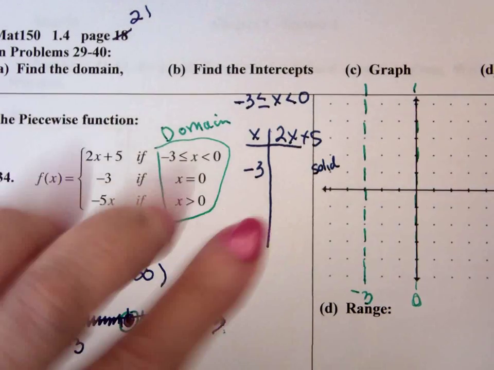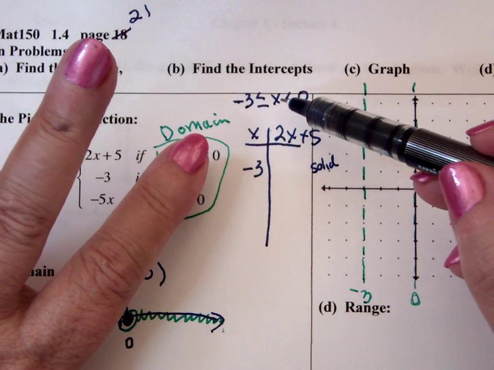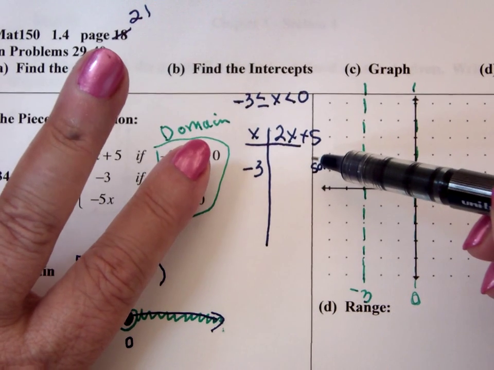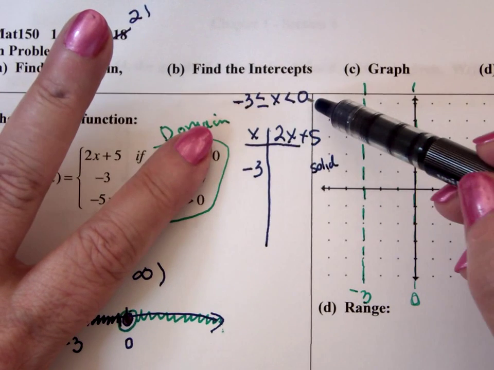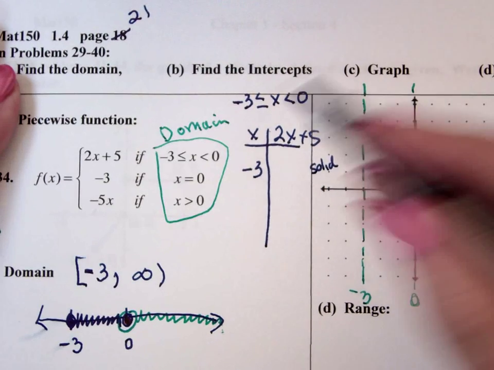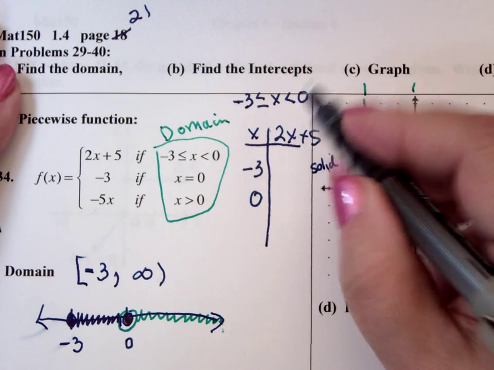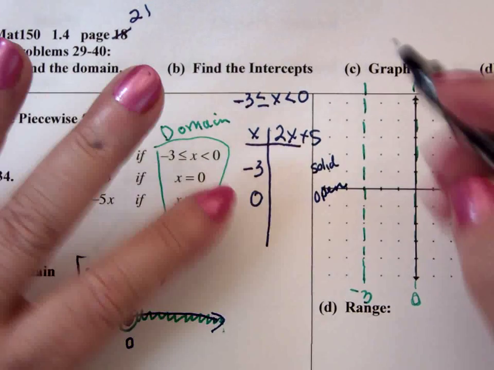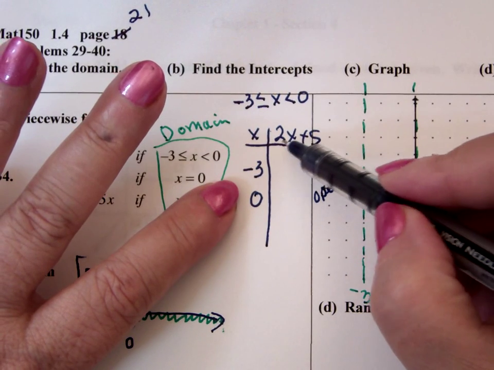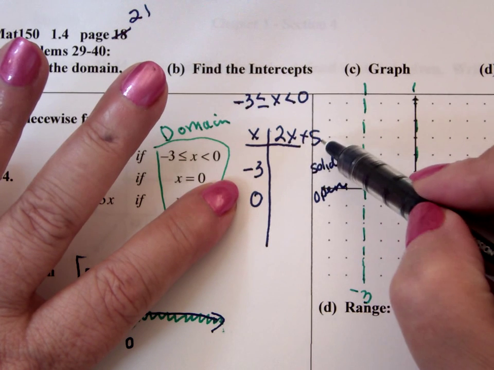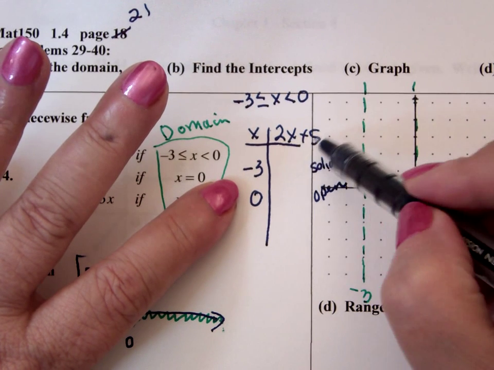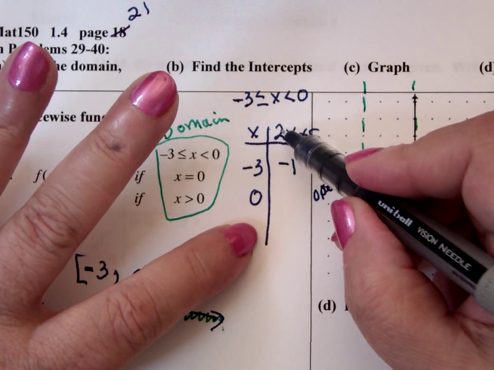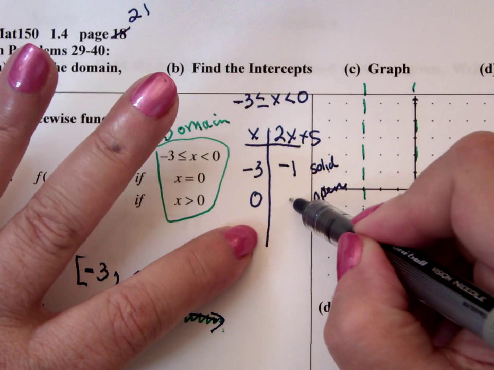Now here's the good news. The good news is that it's a straight line. How many points do I need to graph? 2. So I can just graph -3 and 0. 0 it does not include, so it's open. So if x equals -3, I'd have 2 times -3 plus 5, which is -6 plus 5 is -1. And if x equals 0, 2 times 0 plus 5 is 5.